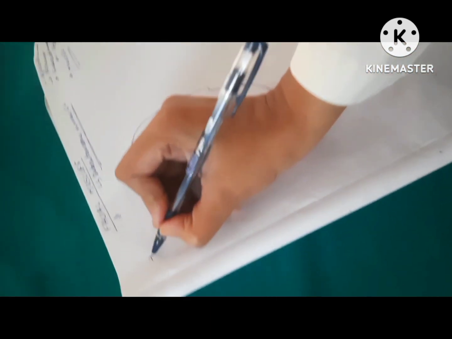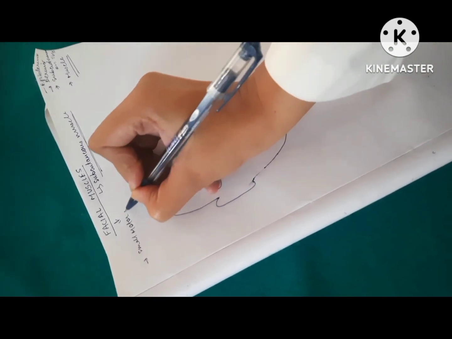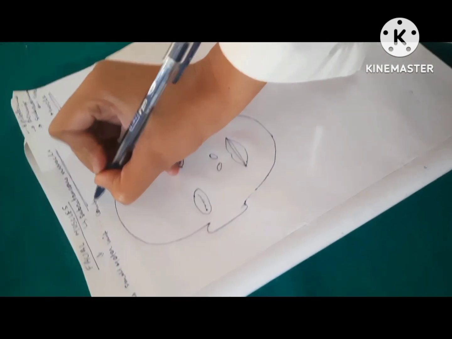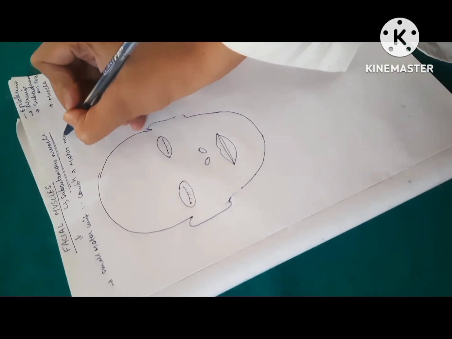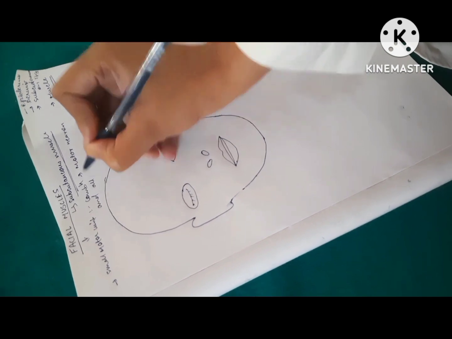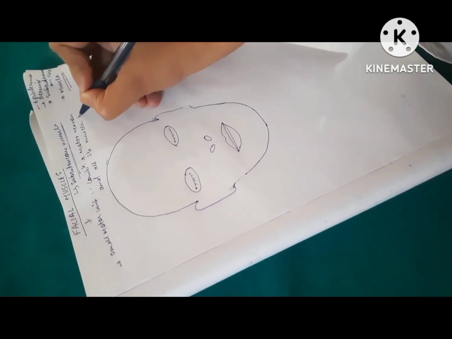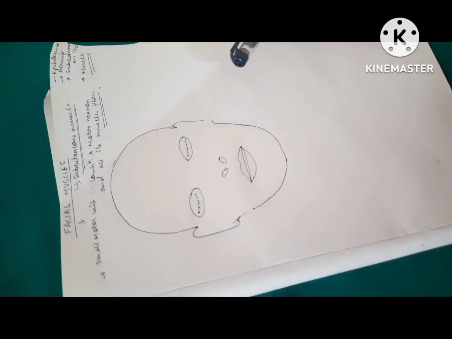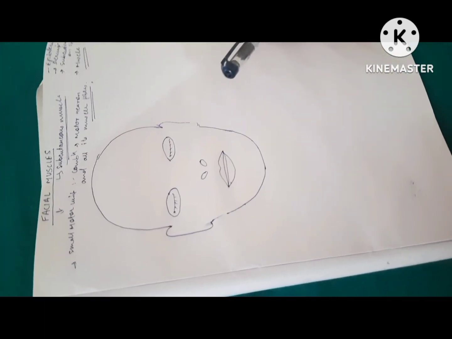So it has a small motor unit. So what is a motor unit? A motor unit is a combination of a motor neuron and all its muscle fibers. So embryologically, facial muscle develops from the mesoderm of the second branchial arch.